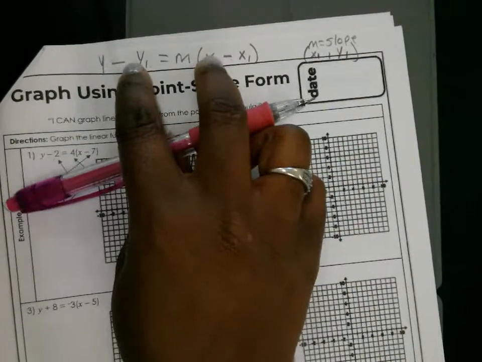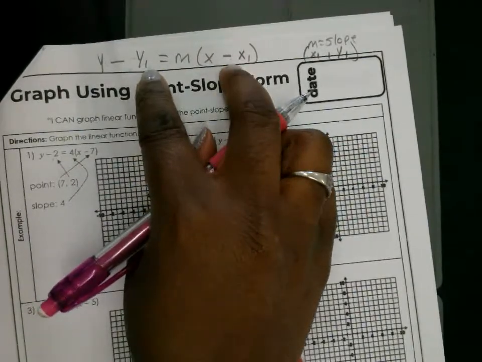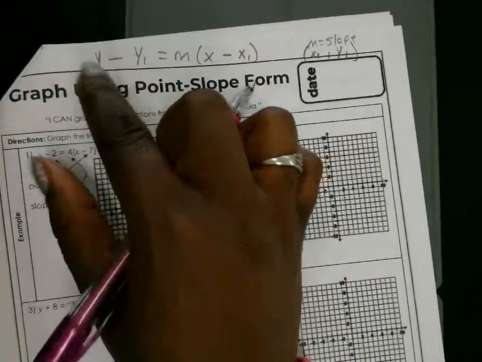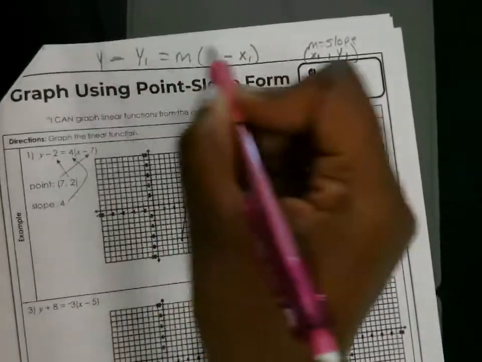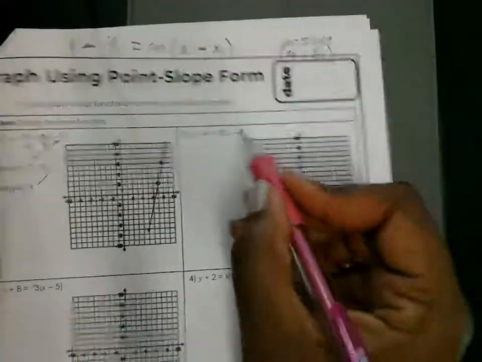When you see that it's plus, then that means the x and the y were negative prior to, because minus a negative is going to make it plus a positive. Minus is a part of the formula. All right, so here we go. Let's look at this one.